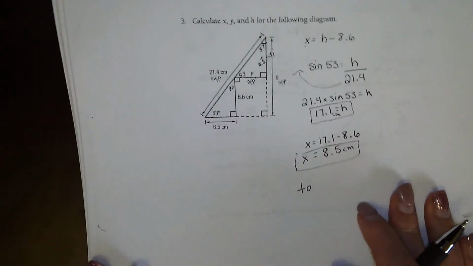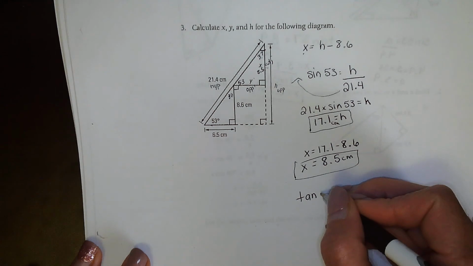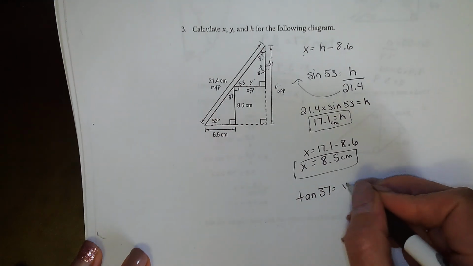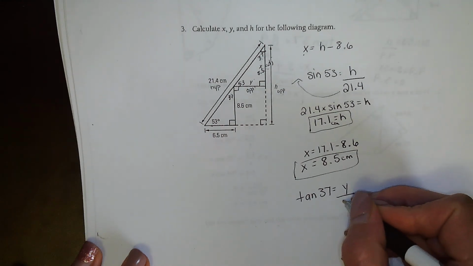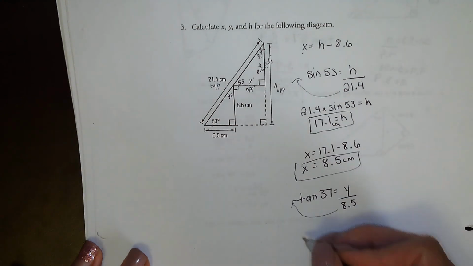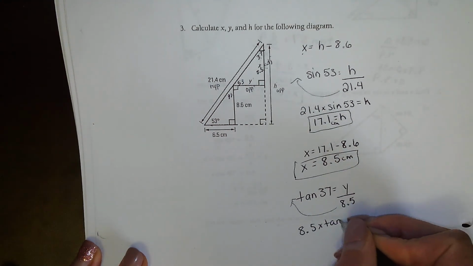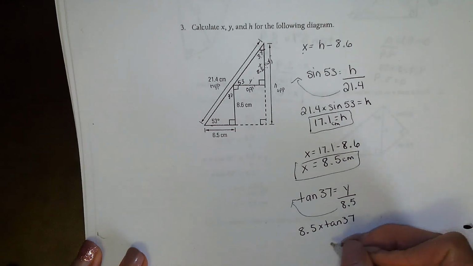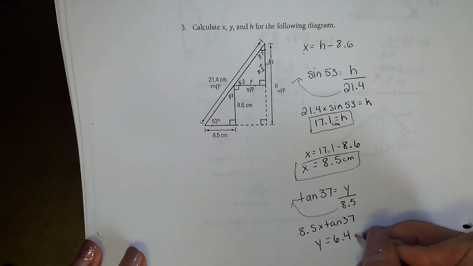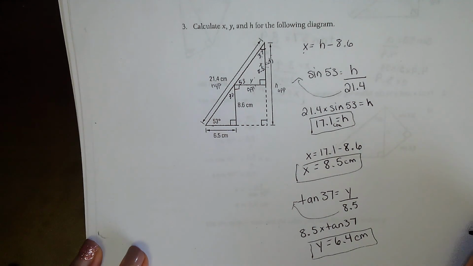So tan of 37 is equal to my opposite, which is y, over my adjacent, which is 8.5. Again, bring that out front and do my calculation. y is equal to 6.4 centimeters. So now I have all three bits of information.